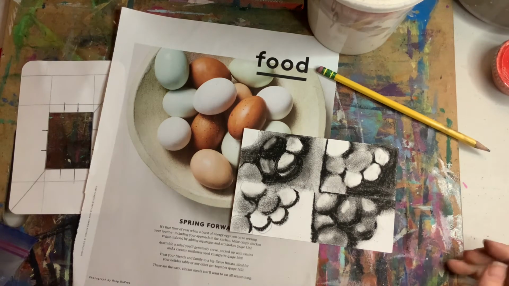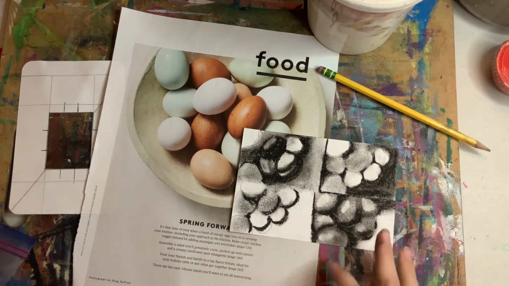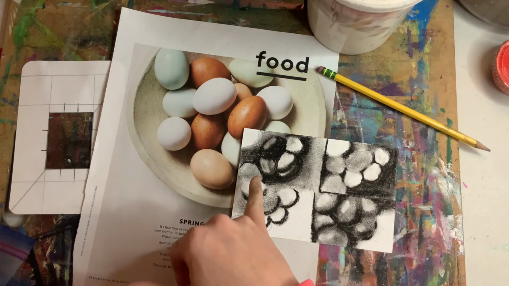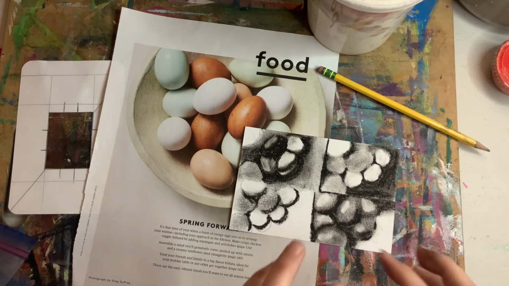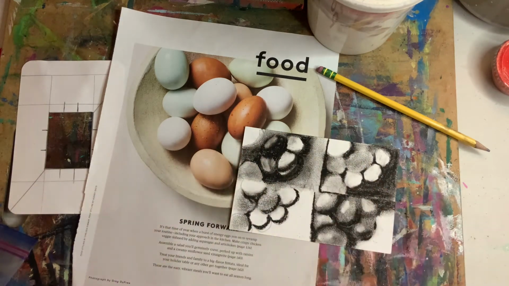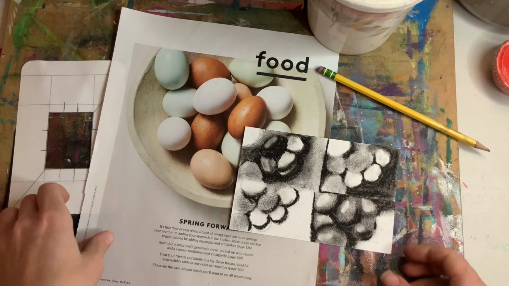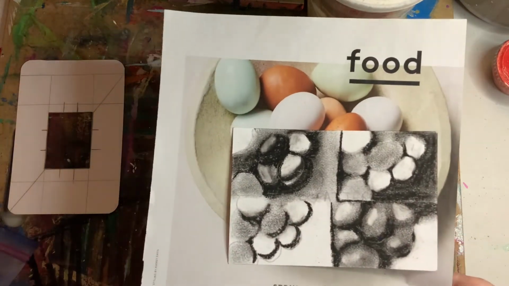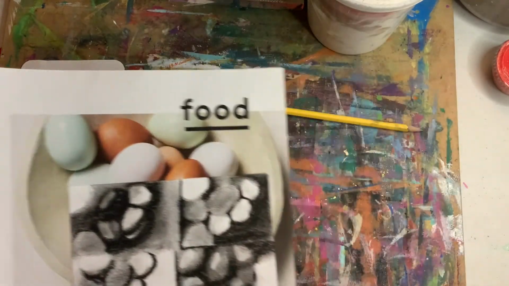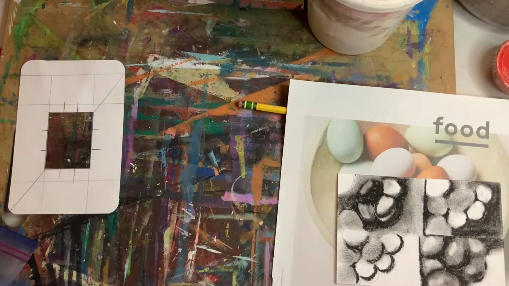So to me, this one reads the easiest, but I think this one is more interesting. It has a more interesting value pattern, and so I'm gonna go with what I think is more interesting, but I'm going to keep in mind and try to incorporate so that this one reads better when I do it on my actual piece. I'm going to use my colors that I've been using for the last few weeks, but I am going to paint out and make sure that I know which ones are the darkest and which ones are the lightest.